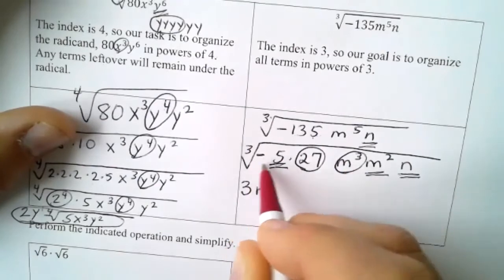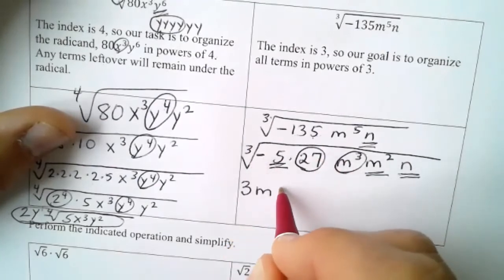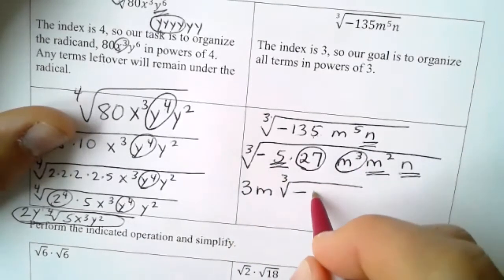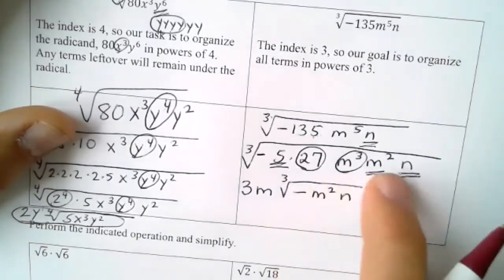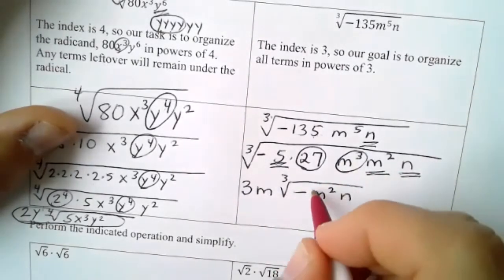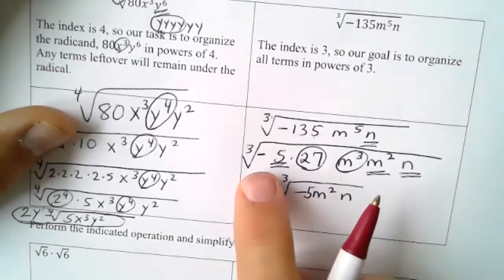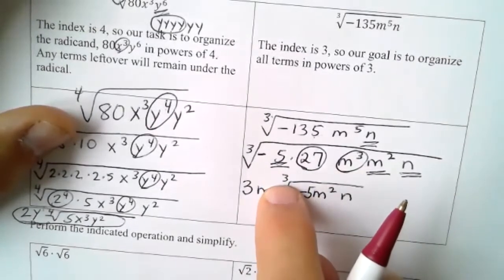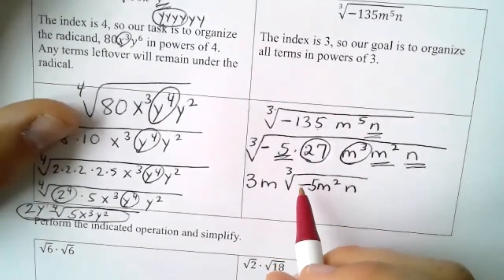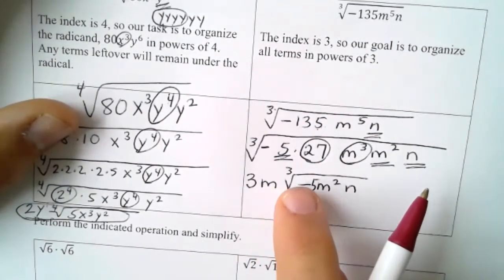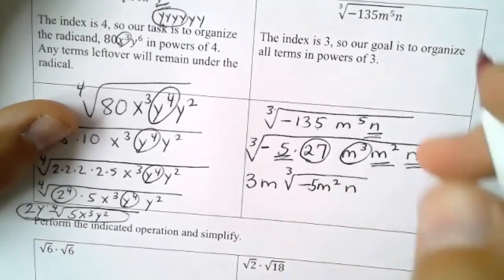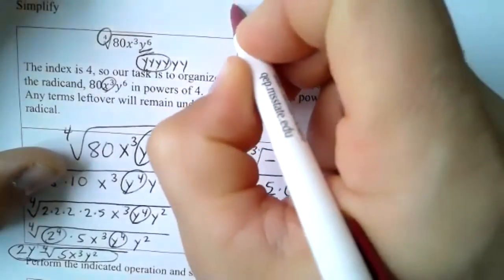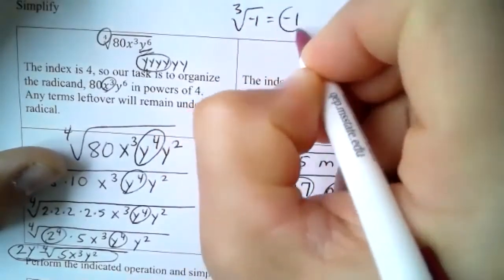So that m pulls out. And then what's left underneath, I'm doing this on purpose, I'm leaving that negative underneath there. And I'm putting m squared n, which is the stuff that I haven't talked about. 5m squared n, right? Because those 3 things are left under the radical. Now, this negative is important because of the cube root situation. Normally, in a square root situation, this would turn out to be a complex number, which would be i. Because remember, the square root of -1 is i, but the cube root of -1 is -1.